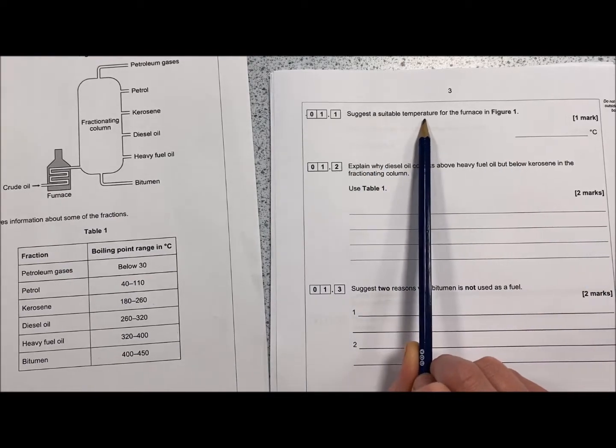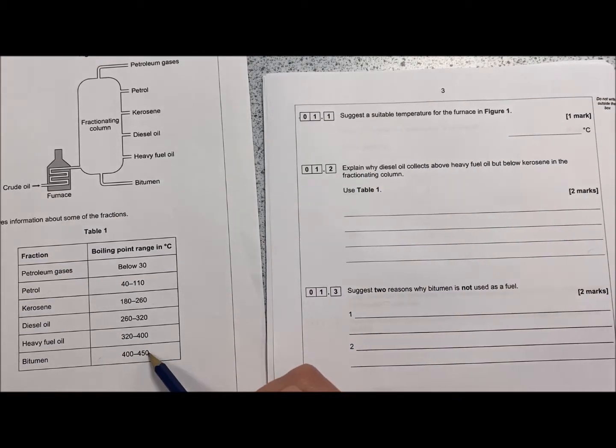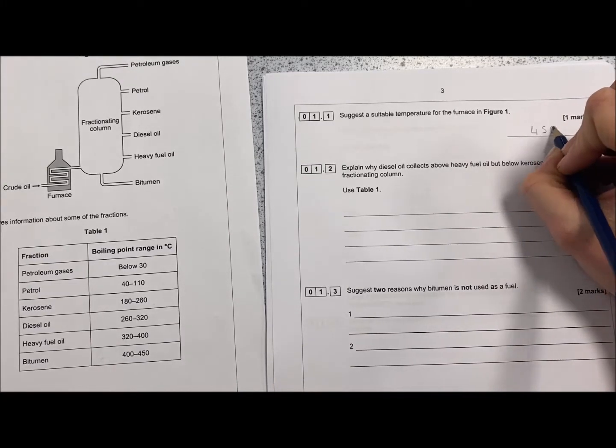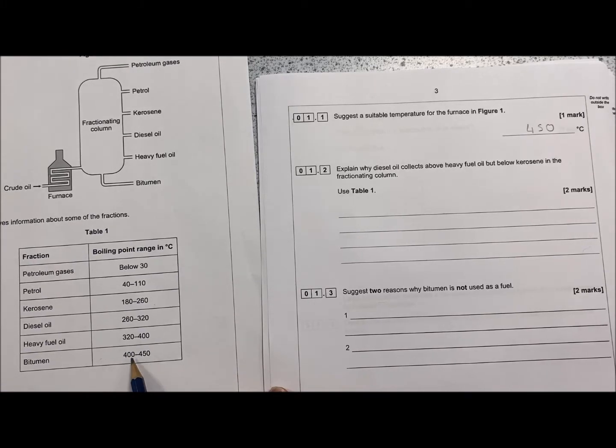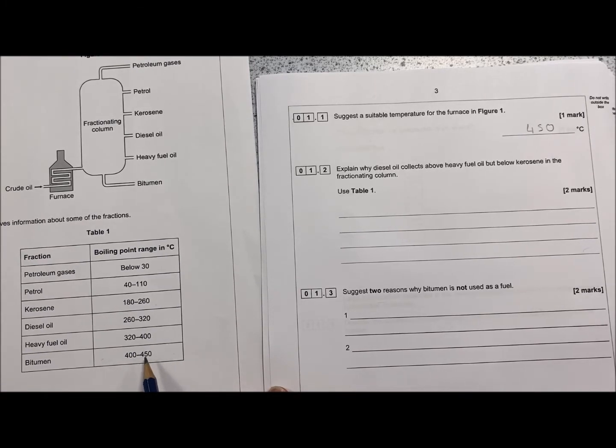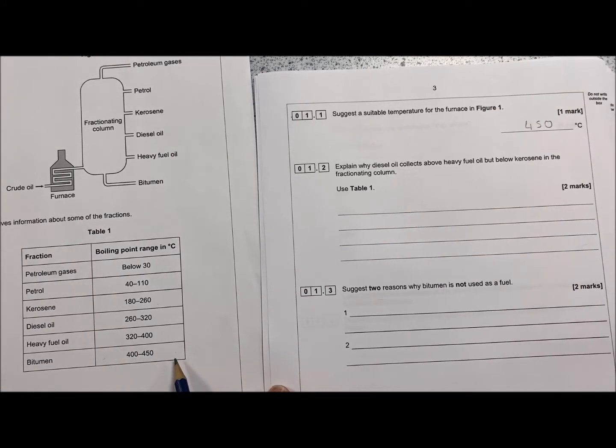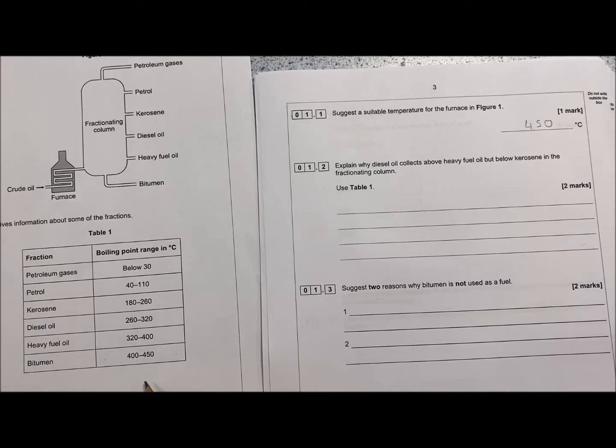So our suitable temperature for the furnace should be 450 degrees C. Now, it will allow a range between 400 and 500. So you may feel that actually you want to go above 450, and that's fine. You wouldn't want to go below 400 because then bitumen wouldn't become a gas. So it has to be at least 400 to meet the lower range of your bitumen, and anything up to 500. Anything over 500 would be unnecessary. So 450 would probably be the ideal one, but anything between 400 and 500.